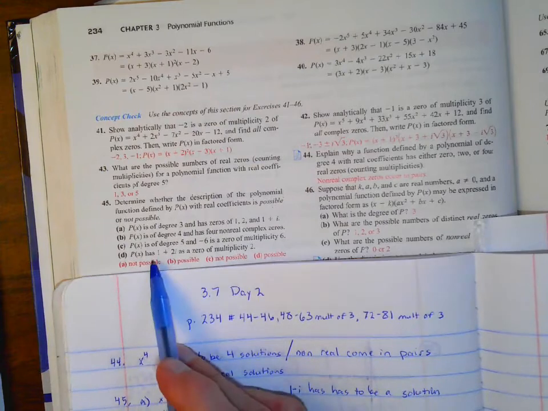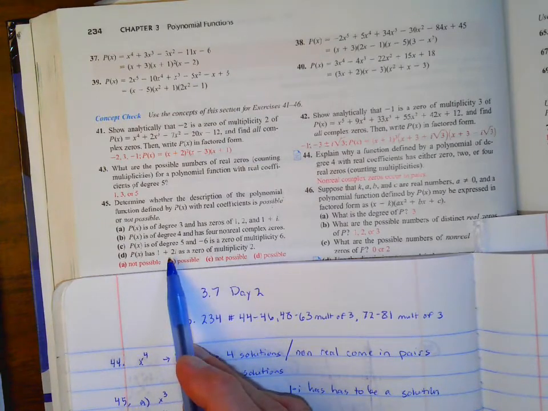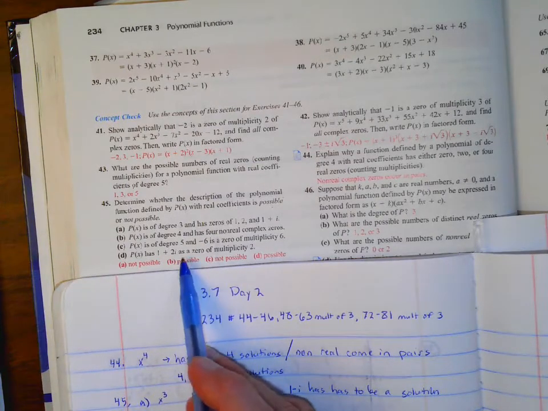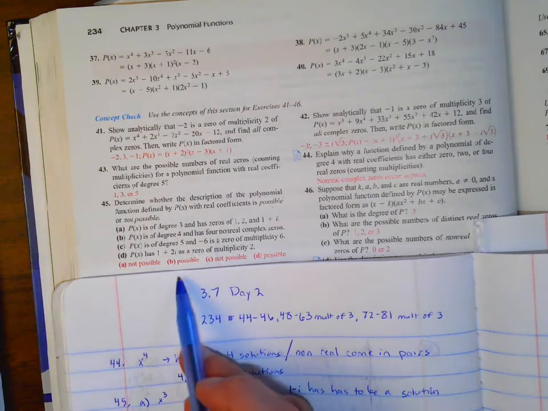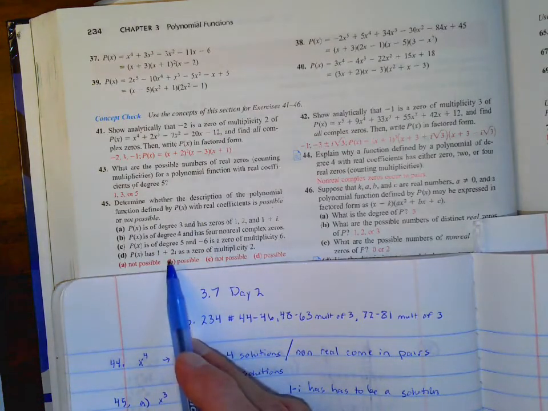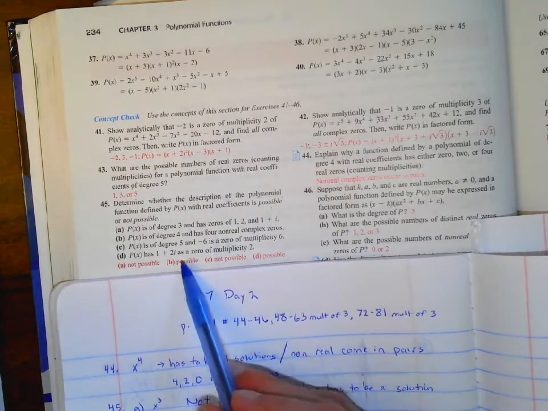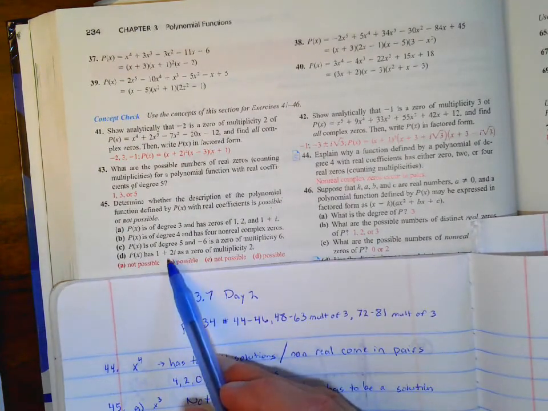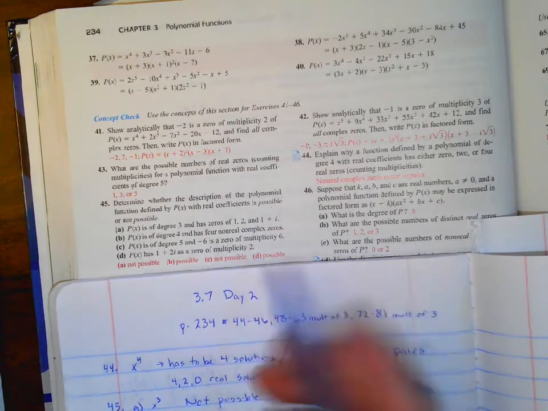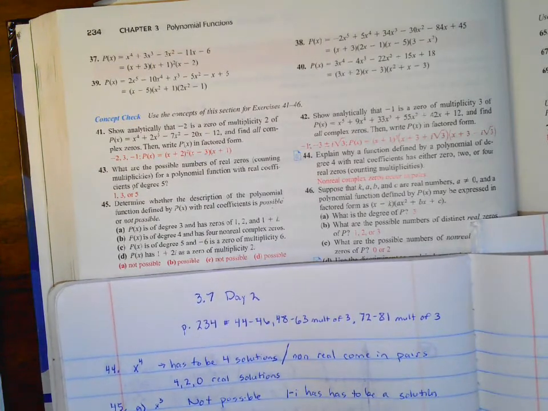Okay, D, if 1 plus 2i is a 0 of p of x and has 1 plus 2i as a 0 of multiplicity 2, that could happen. It just means that 1 minus 2i would also have to have a multiplicity of 2. So that's possible as well.